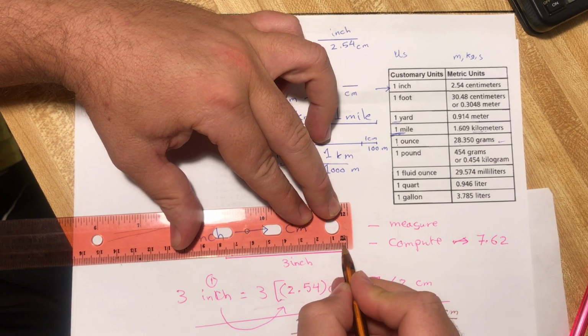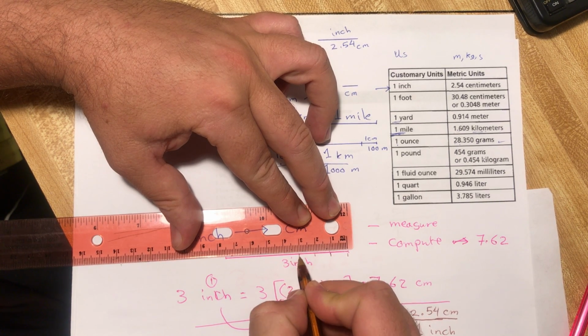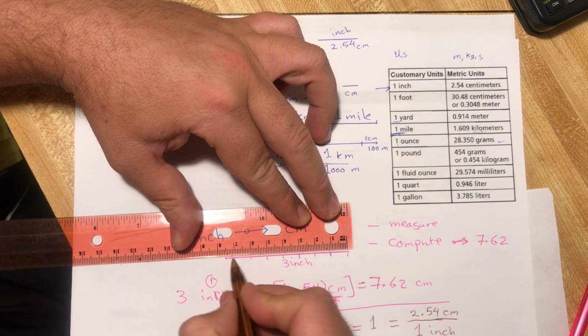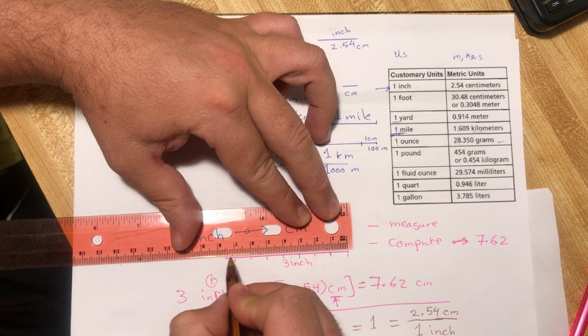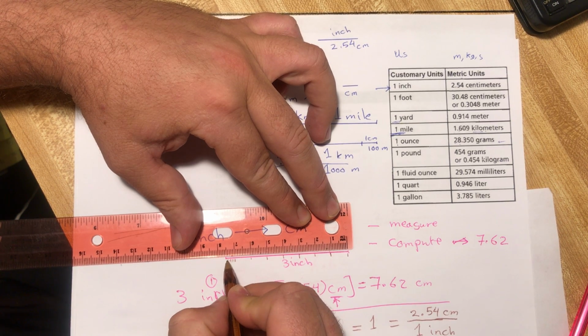Be careful. 1, 2, 3, 4, 5, 6, 7, and I now count the millimeters, the small lines here. 1, 2, 3, 4, 5, and something.